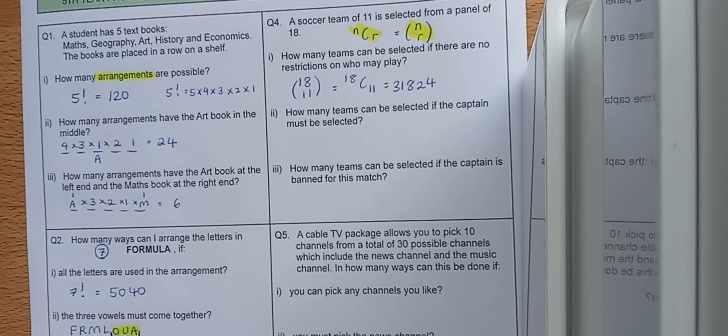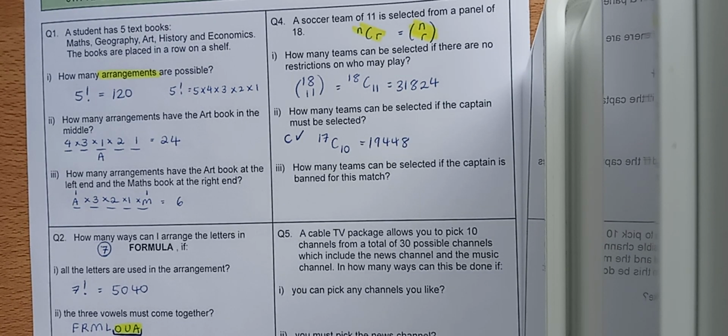In part 2, the captain must be selected. If the captain is definitely being selected, I need to think now about what other choices I actually need to make. I have 17 other players to choose from, and since the captain is already on the team, I only need to choose 10 people. This gives me a solution of 19,448.